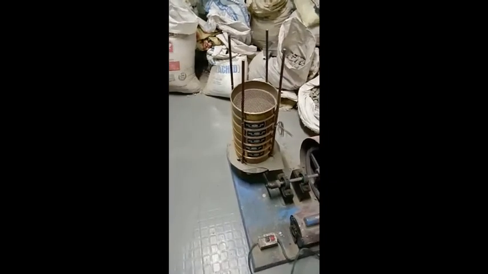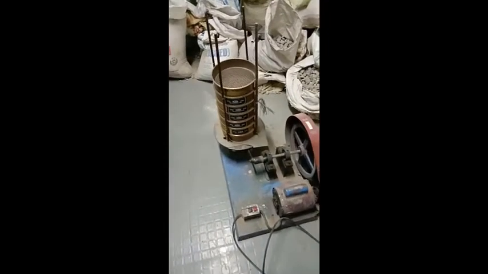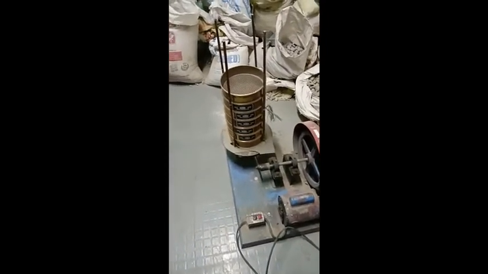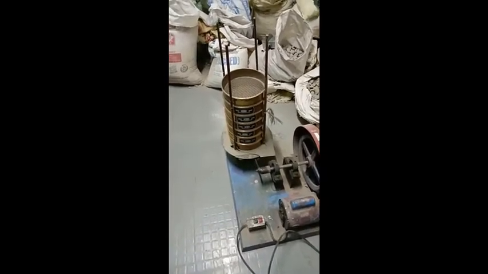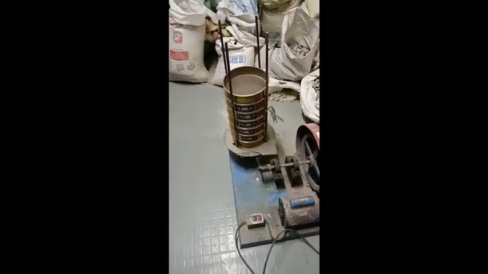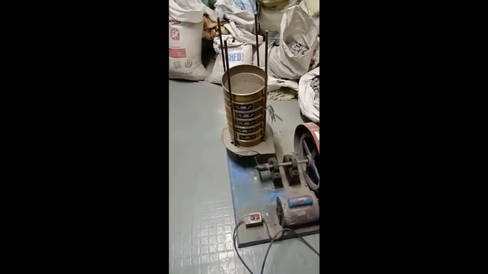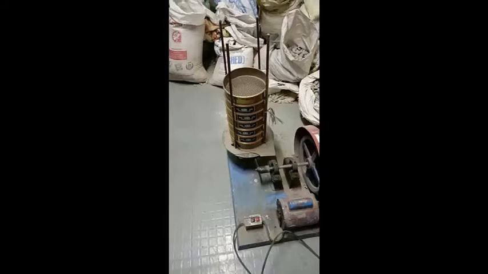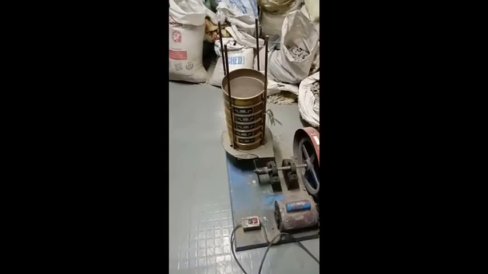So we already placed again the set of the sieves for your fine aggregate grading on the shaker. This is your mechanical shaker, but in case you do not have a mechanical shaker, you can do manual shaking. For a mechanical shaker, you can do it at least 5 minutes, but for manual, you can do it longer, at least 10 minutes.